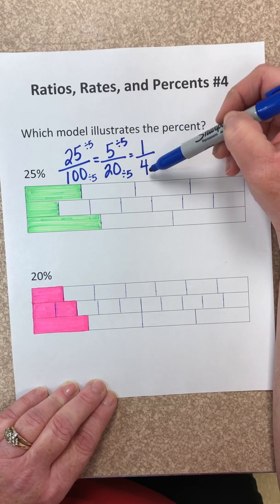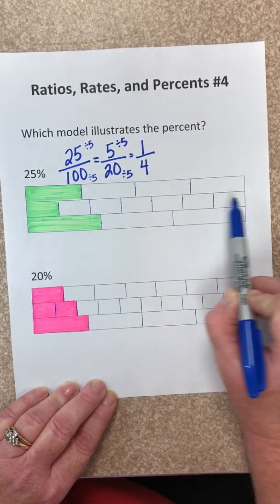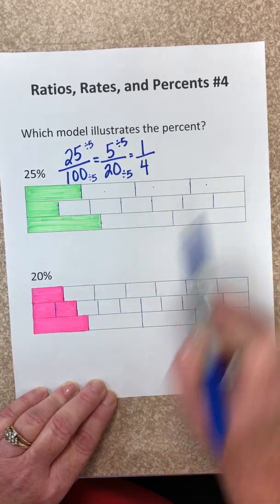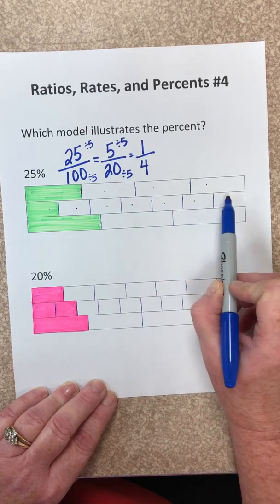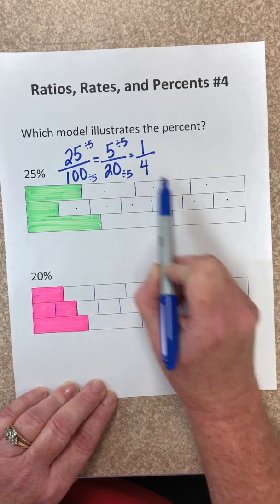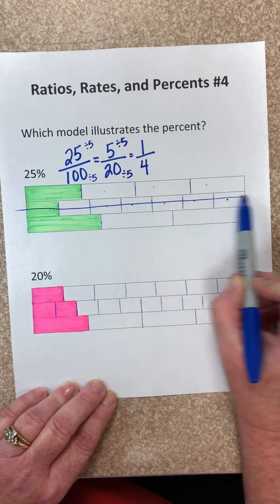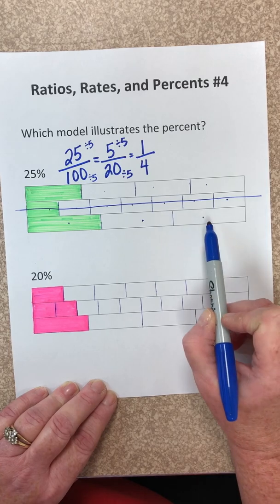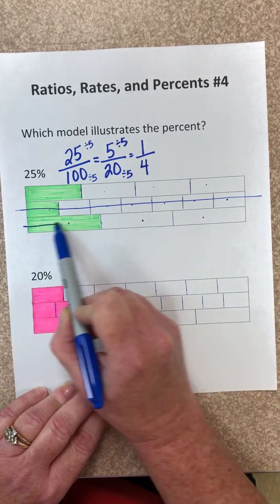So the first thing let's do is let's look at parts. We need 4 total parts. Here's 1, 2, 3, 4. So maybe the first one will work. 1, 2, 3, 4, 5, 6, 7. Well, we don't have 7 as our denominator, so it's not that one. I'll mark that one out. Here we have 1, 2, 3. Well, it can't be that one because we need 4 parts, not 3.